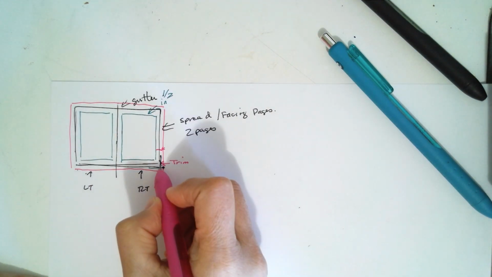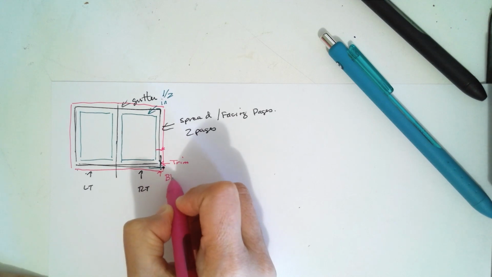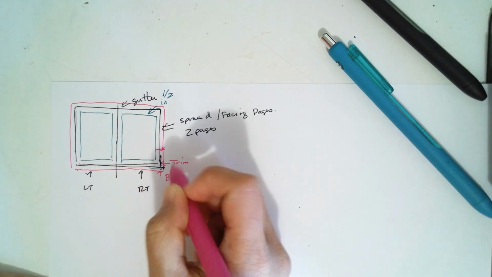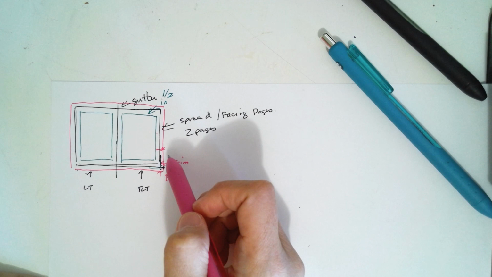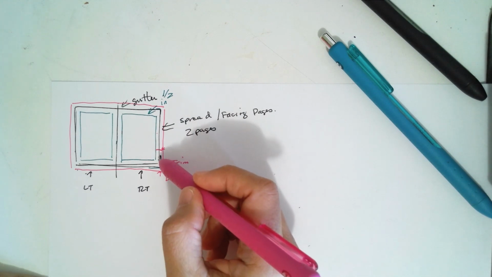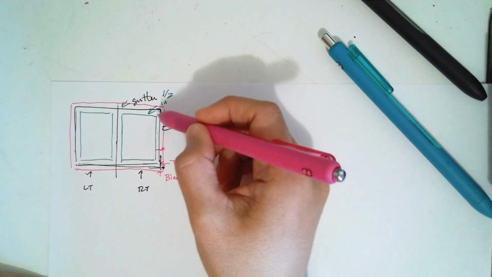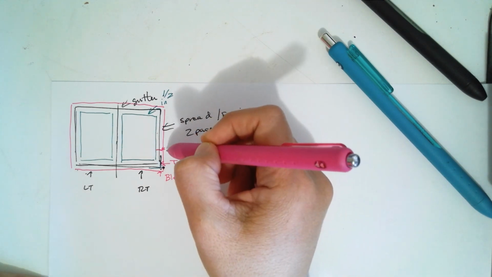Okay, so if this is where the guillotine cutter is cutting that stack of paper, this is your bleed. Say you have an illustration that goes all the way to the edge. The bleed allows there not to end up being the white of the paper, or whatever the color of the paper is, leaving a little white strip or anything.